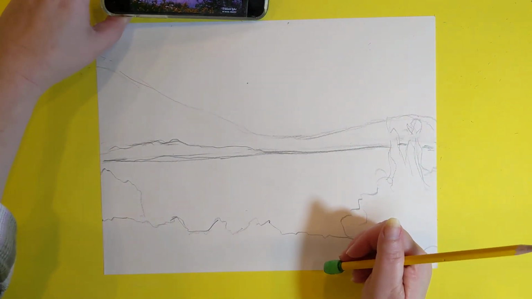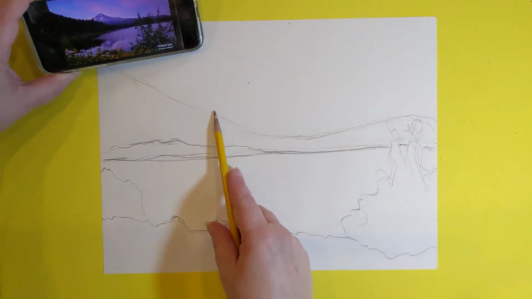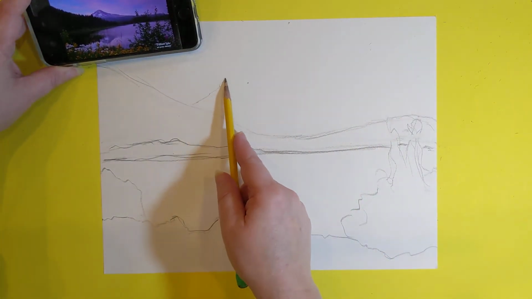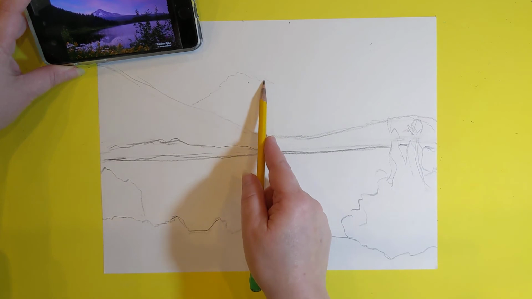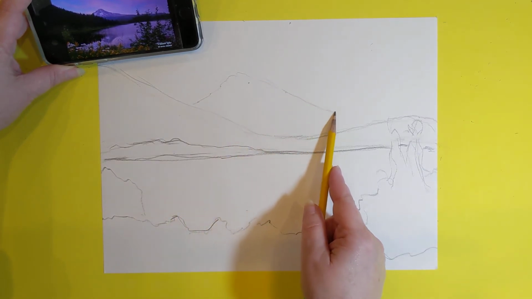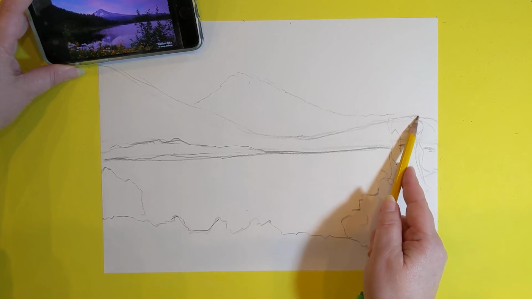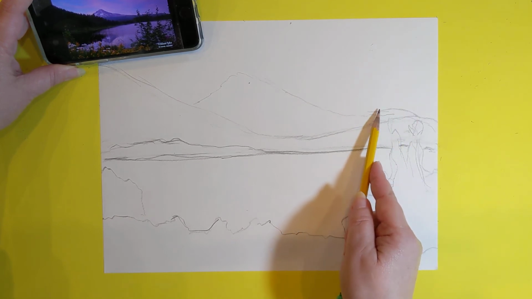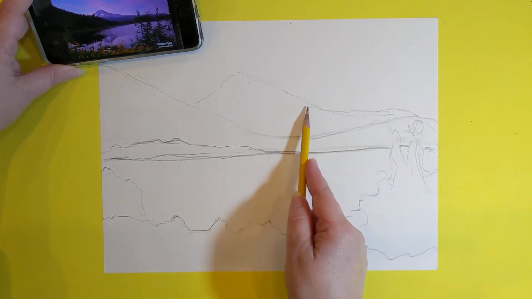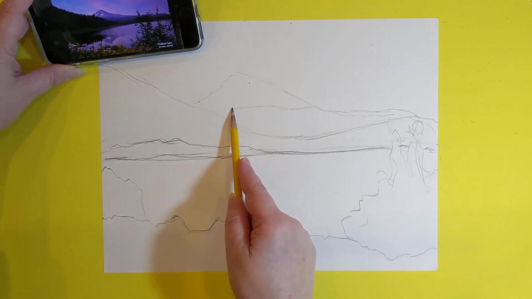And then finally, my background, which is the mountain, which is not as large as one would think. And it goes here, and it looks like there's some parts of the hills that go over here.